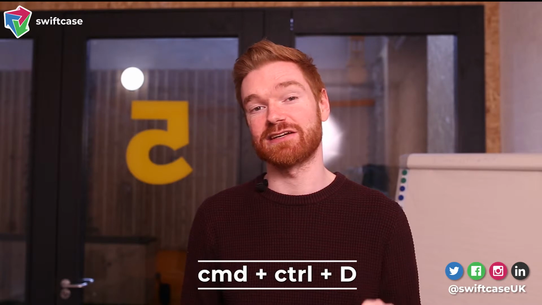Look up a word. Command, Control and D while you've highlighted a word will bring up the dictionary, which is really handy for all those long and complicated words.